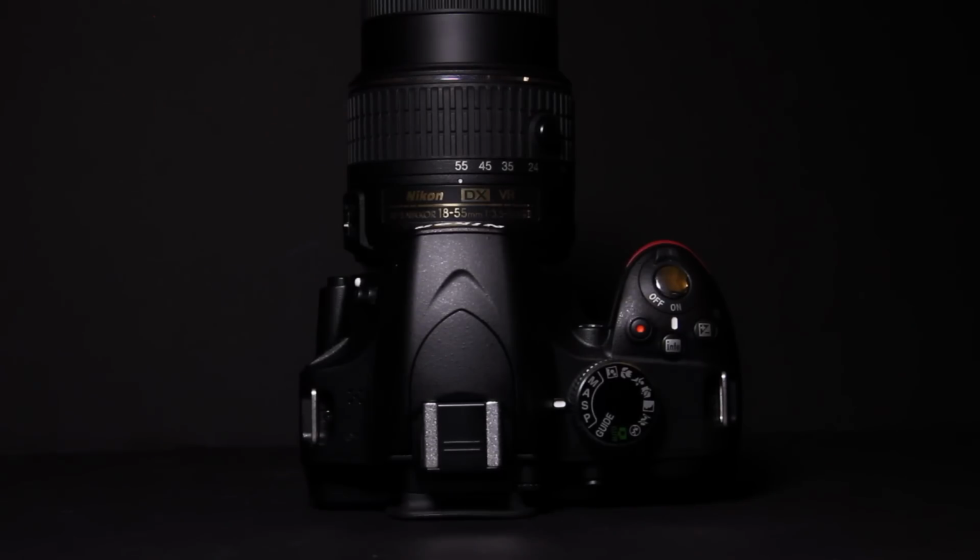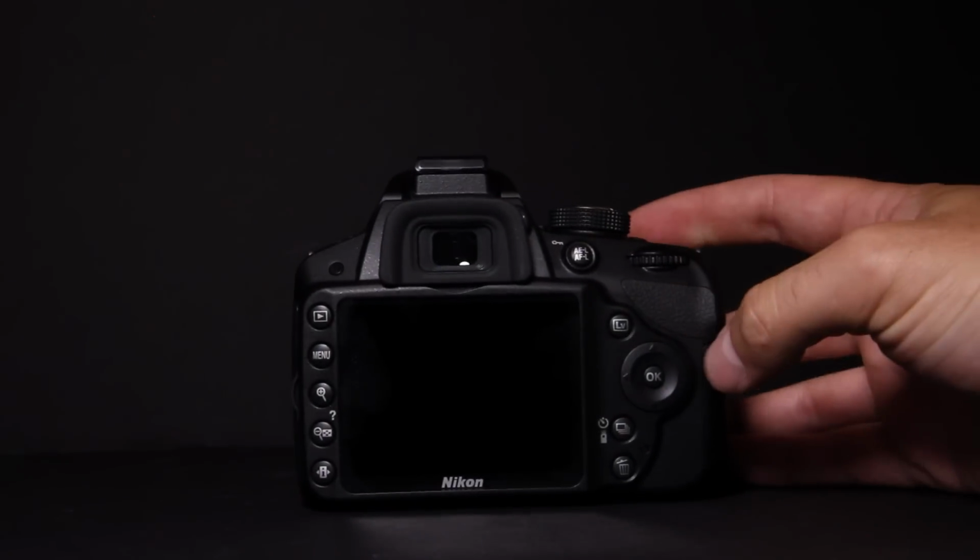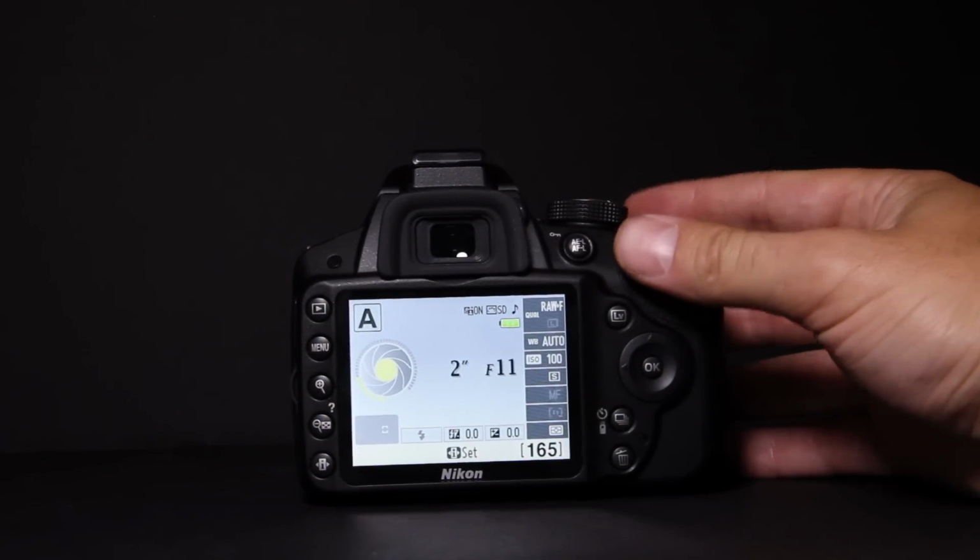In the aperture priority exposure mode, the user selects the f-stop and the camera selects the shutter speed that will produce a good exposure. Use the dial to change the f-stop.